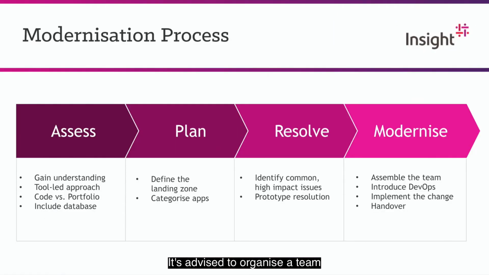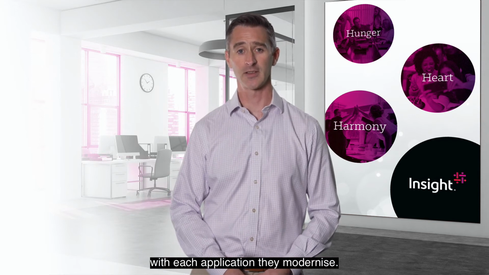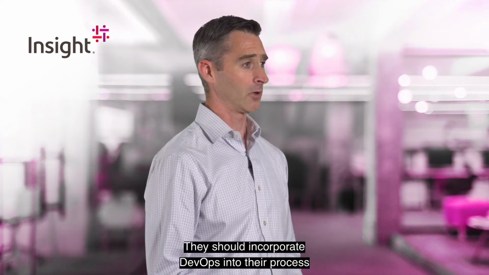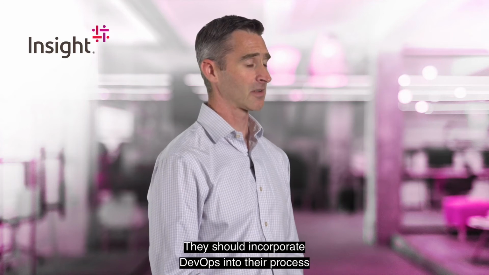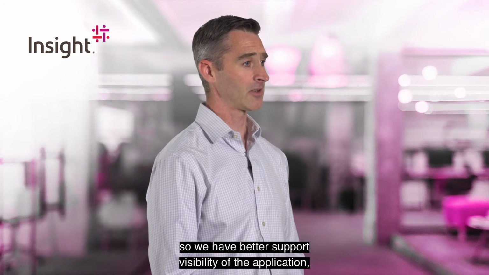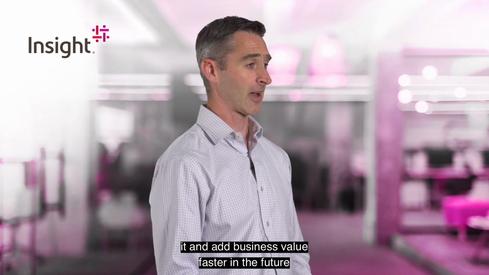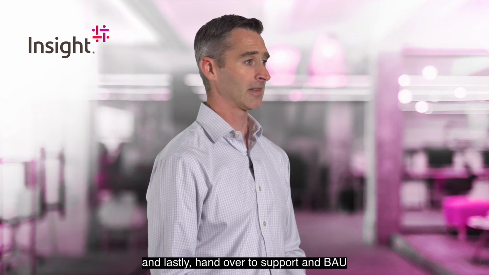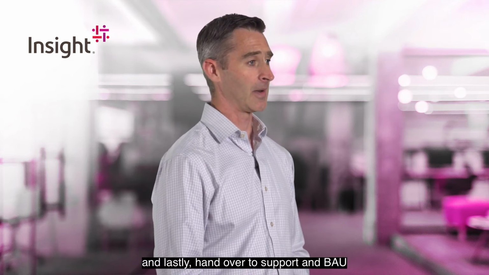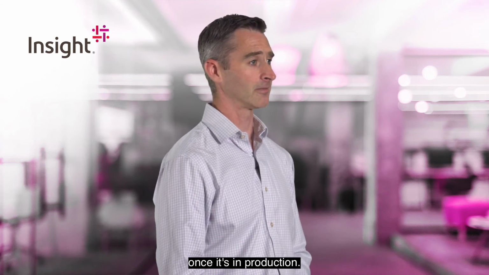And lastly, we get into modernisation. It's advised to organise a team to conduct the modernisation process. With a team in place, they can build velocity with each application they modernise. They should incorporate DevOps into their process so we have better support, visibility of the application, and automation so that we can change it and add business value faster in the future. And lastly, handover to support and BAU so we can continue to operate the application once it's in production.